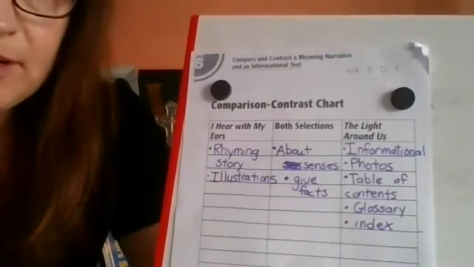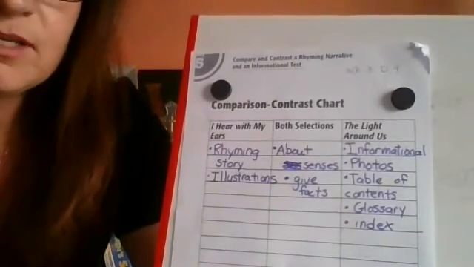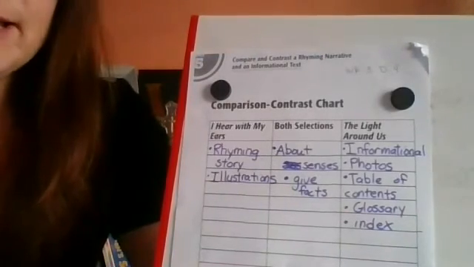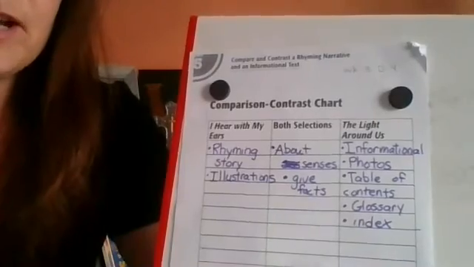Okay, and I'm going to stop right there. You are welcome to add more examples of things that are different and alike in your comparison and contrast chart.